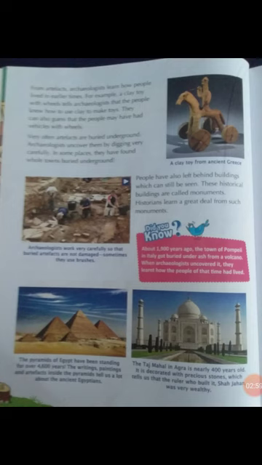Now, from artifacts, the archaeologists learn how the people lived in that time. Like here you have the picture of the clay toy from ancient Greece. This tells archaeologists that the people knew how to use clay and to make toys. They also guess that the people may have had vehicles with wheels because the wheel is there in the picture. Yes.